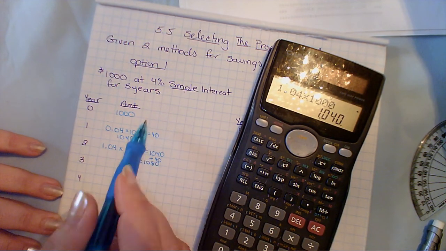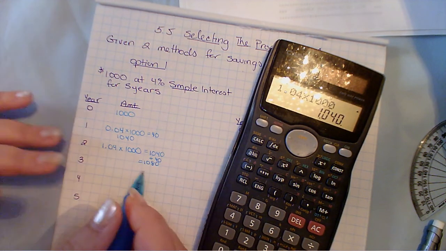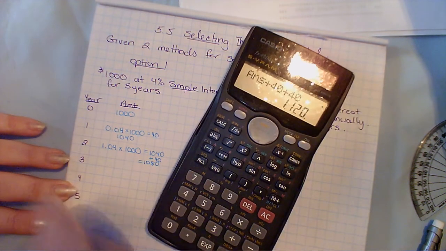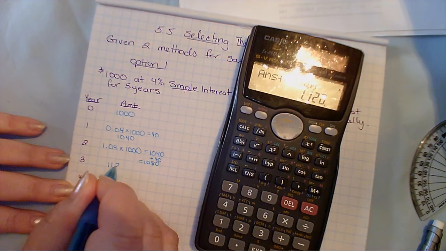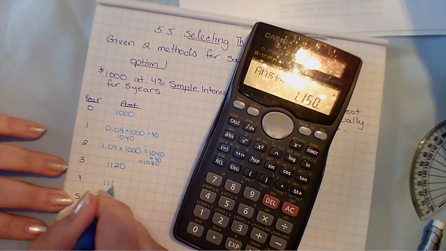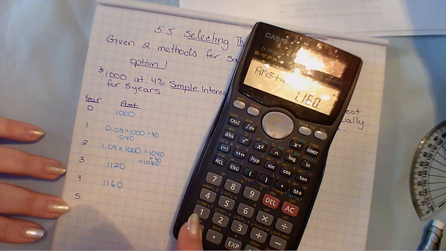And I'm sure you're getting the point now. We're adding 40 bucks each year, and that's all we're ever going to add. So we just keep adding 40 bucks. Add an extra 40 bucks. And add an extra 40 bucks.